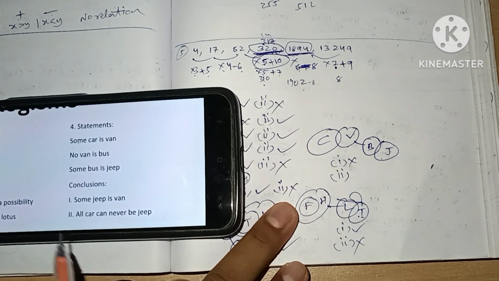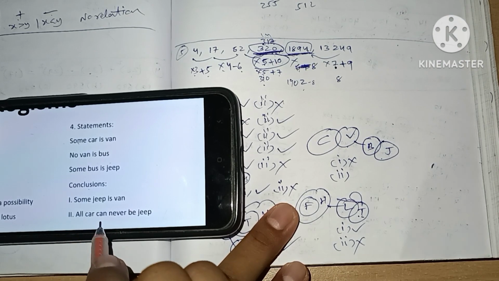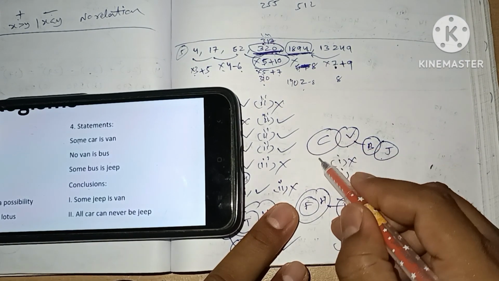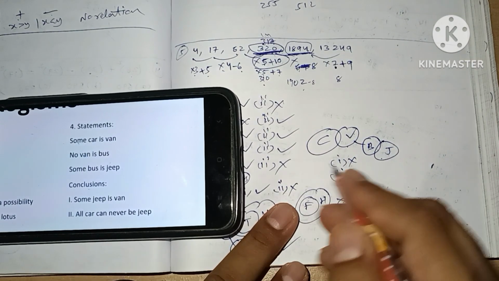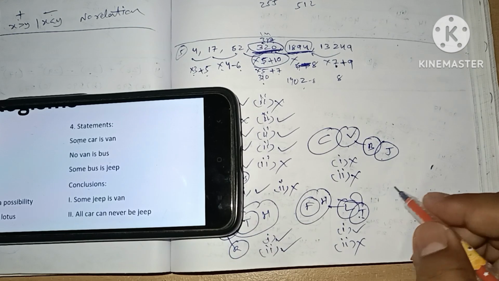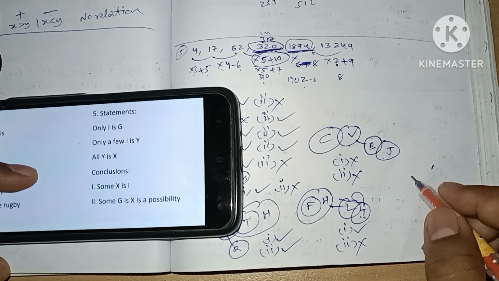Second conclusion: all car can never be jeep. We see "never" here. So we check whether all car can be jeep. All car can be placed inside jeep. Yes, it is possible. The all case being possible means the "never" case fails. Okay, next we are going to see the fifth one.